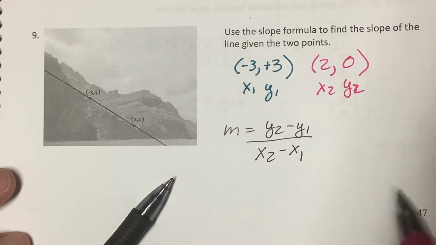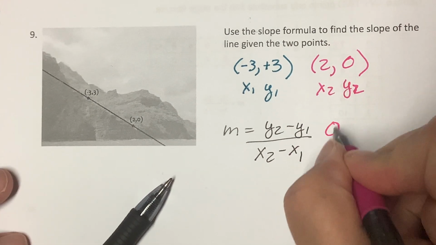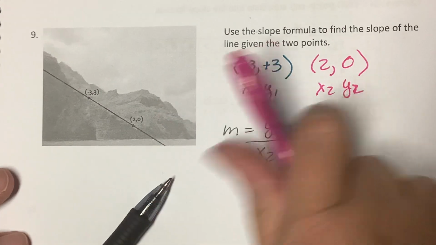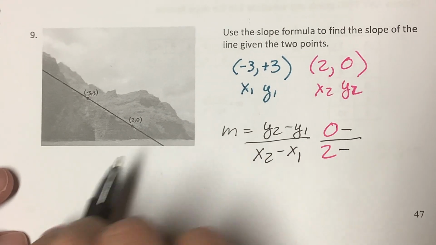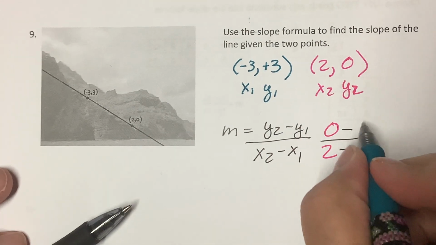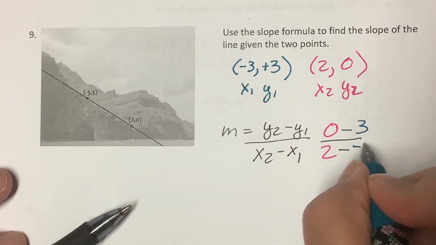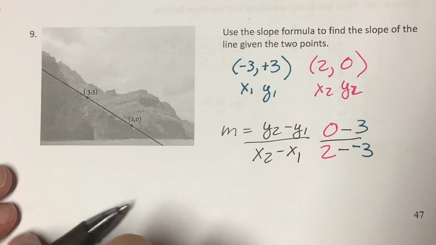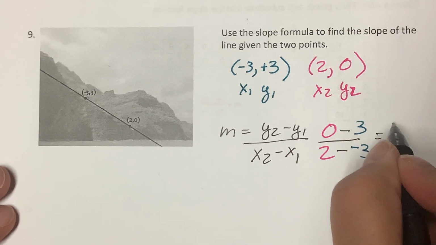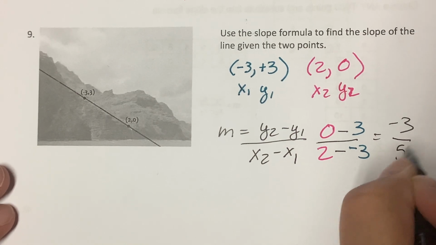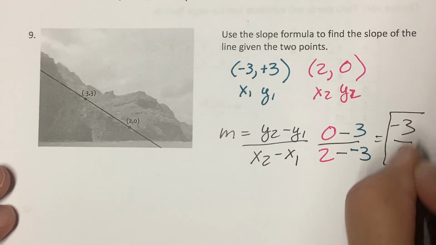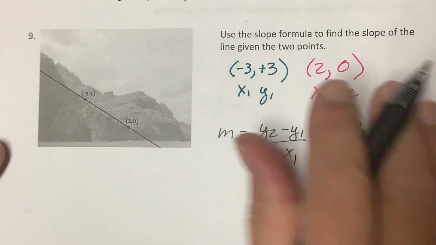And so 0, 2, minus 3 over negative 3. 0 minus 2 is negative 3. 2 minus negative 3 is 5. Negative 3/5.